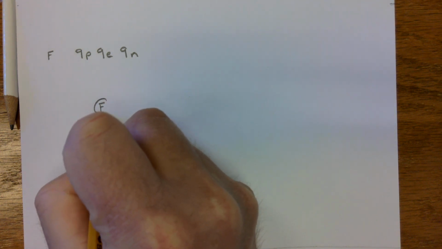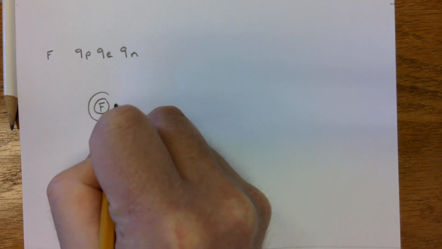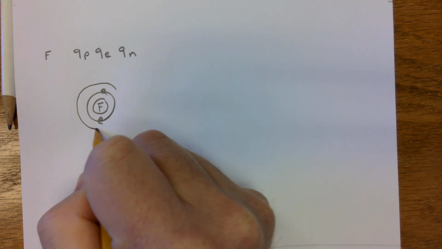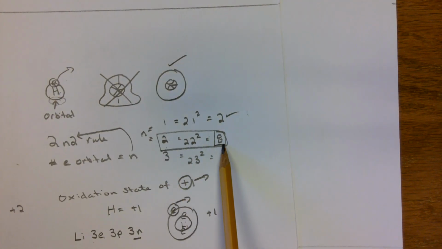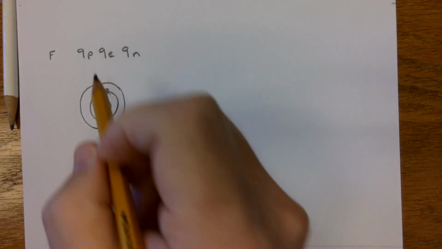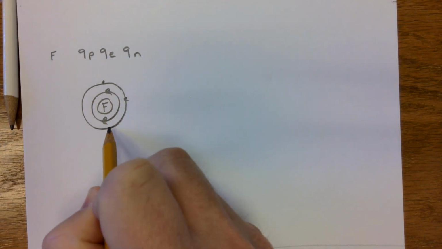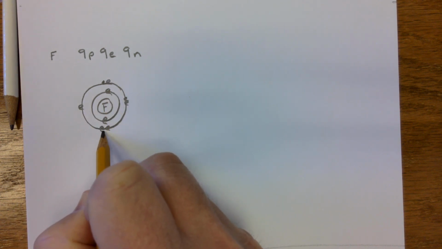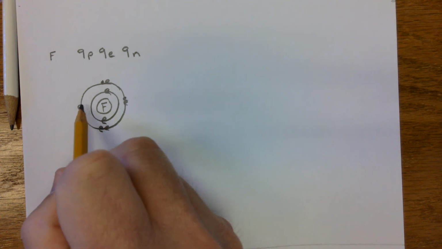Here's fluorine. Here's the nucleus. We have the first electron orbital holding 1, 2, which means we've got 7 left. Okay, no problem. This is the first orbital. This is the second orbital. Going back, we have 2 orbitals. It can hold a maximum of 8. 1, 2, 3, 4, 5, 6, 7. 1, 2, 4, 6, 8, 9 all together. Does that make sense? Now watch. We've got that extra electron there.